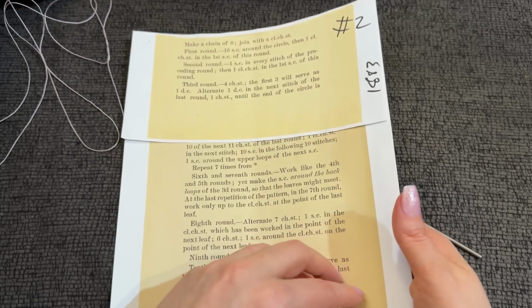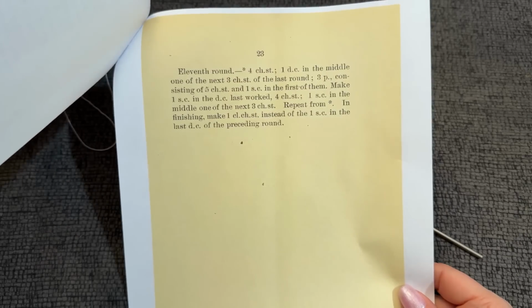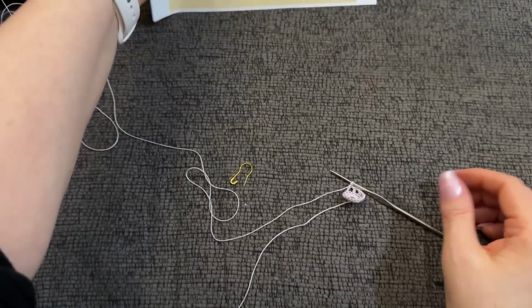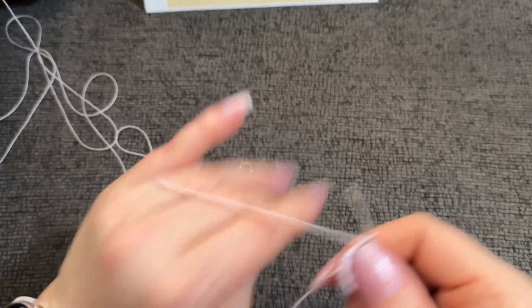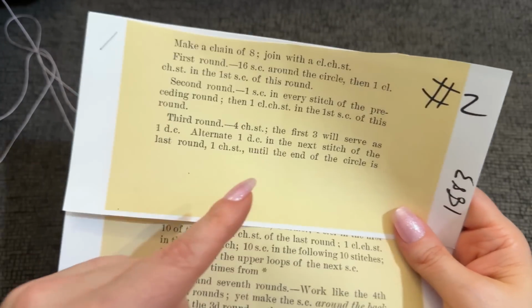Let's see how many rounds are in this pattern. 8, 11. So it's whatever it is, it's not huge. Am I supposed to skip? Alternate 1 double crochet in the next stitch.